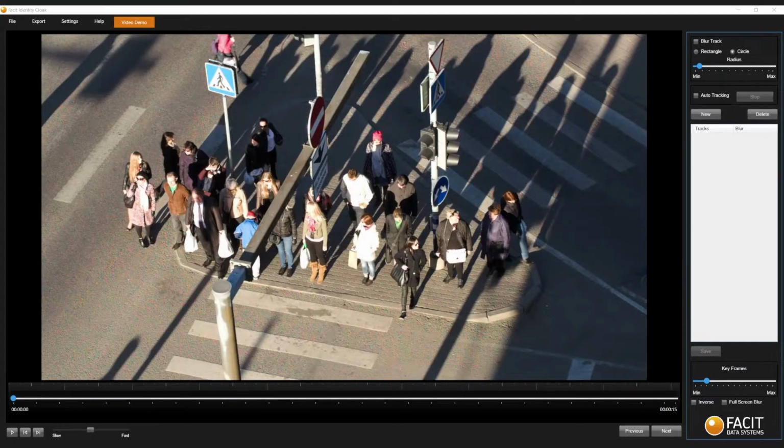In this video, we're going to take you through how to use Identity Cloak's full screen blur mode. We recommend using the full screen blur mode when you have a recording of a sensitive area. In the redaction working screen, on the right-hand panel at the bottom, you will see two checkboxes.